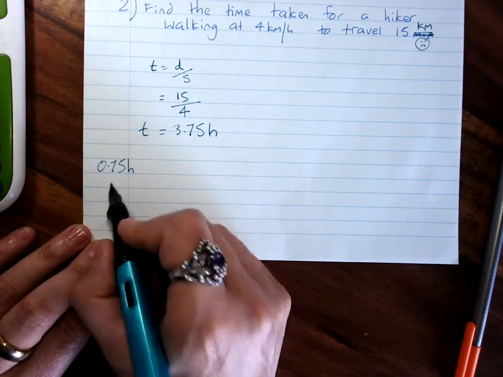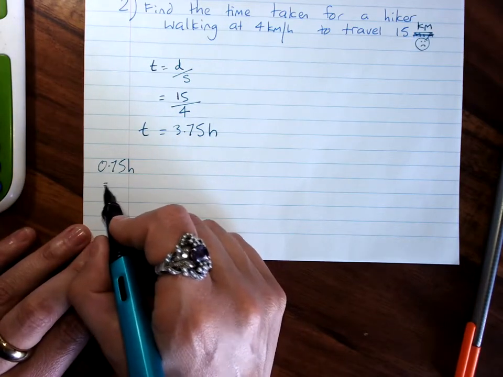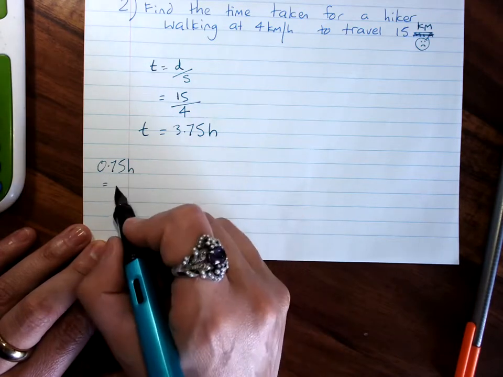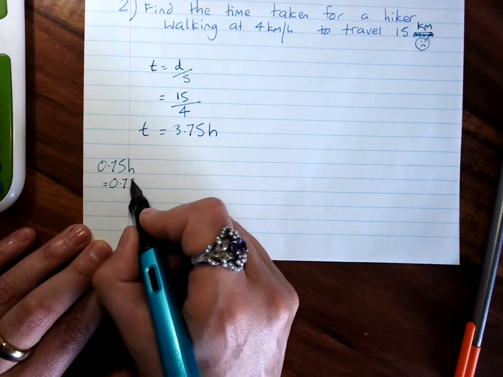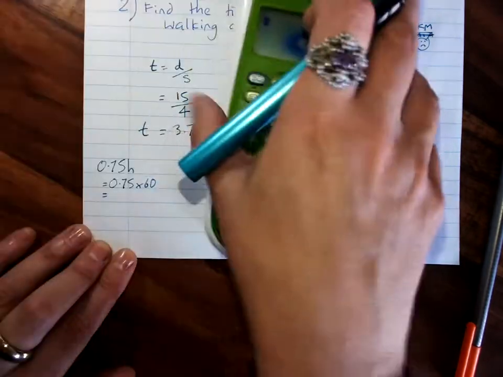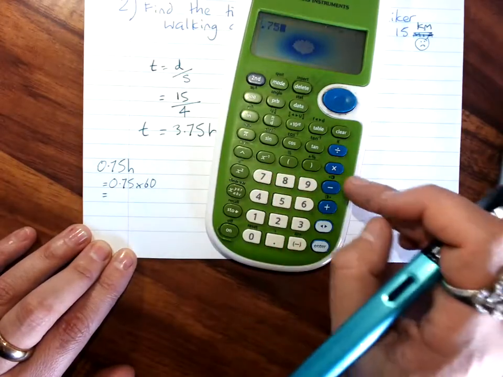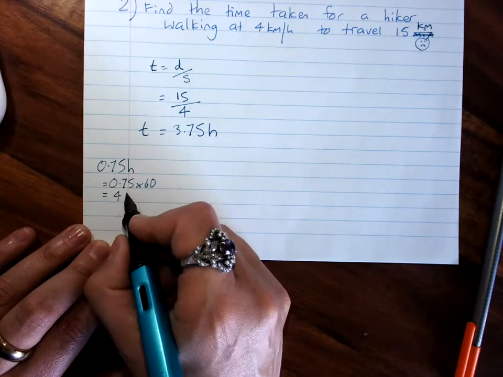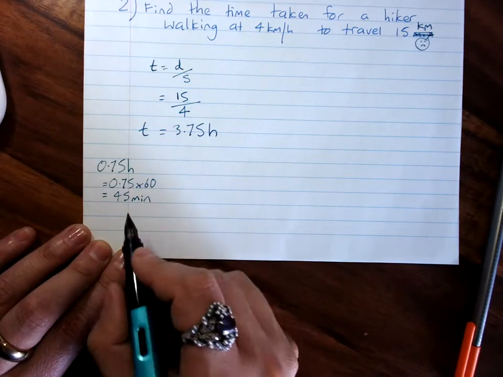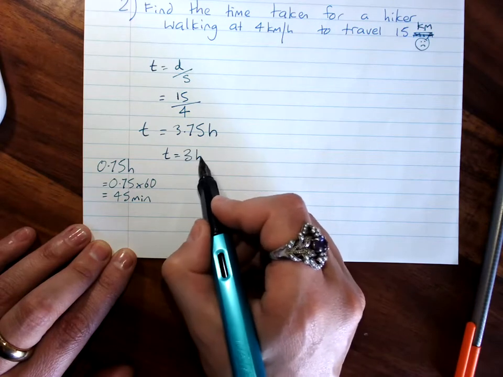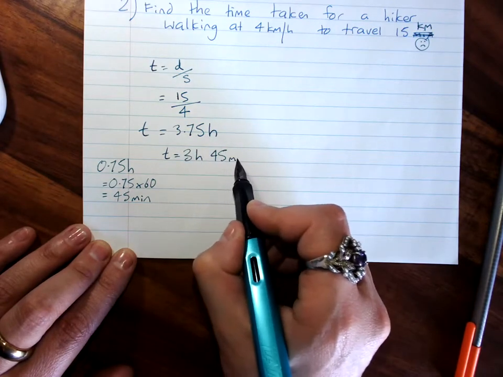minutes. So that will be hours, 60 minutes in an hour, so I'm going to have to do 0.75 times 60. 0.75 times 60, 45 minutes. And so you'll give your answer as time equals 3 hours, 45 minutes.